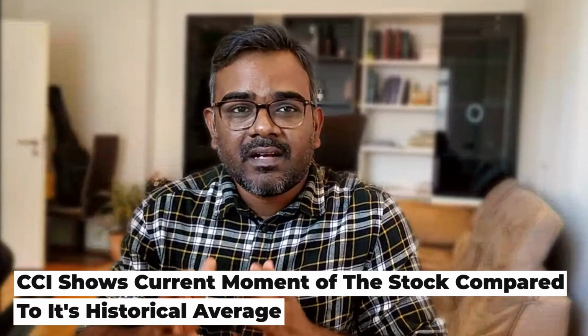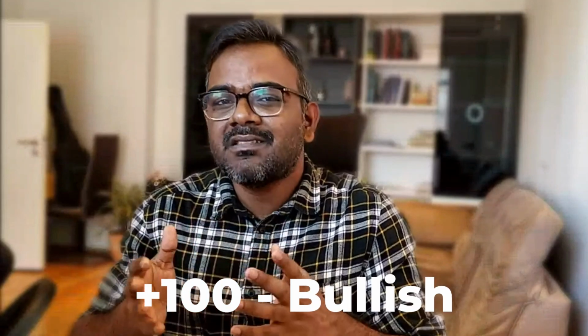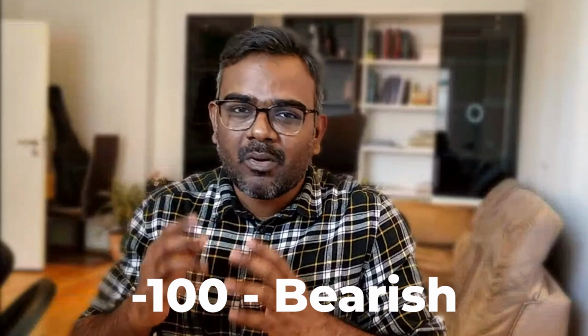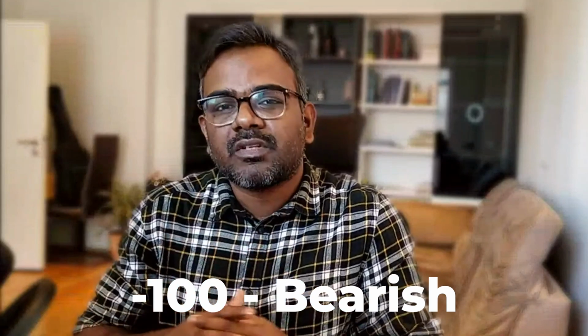CCI, I'll give a short summary. It is a momentum indicator. It indicates the current momentum of the stock compared to the historical average. And CCI above 100 means it's bullish territory, especially on the weekly time frame. If CCI is just entering above 100 after many years, then definitely that's a sign that the stock is going to head higher. And if CCI is going below -100 and the stock has already moved up a lot, that could probably mean that's the top for the stock and the stock is not going to do well anymore.